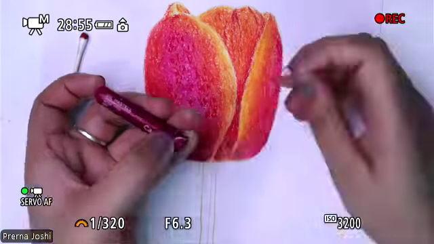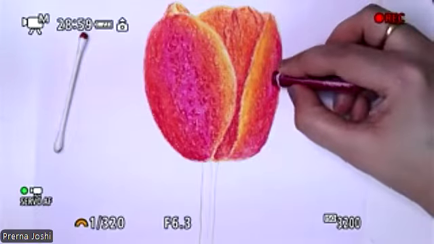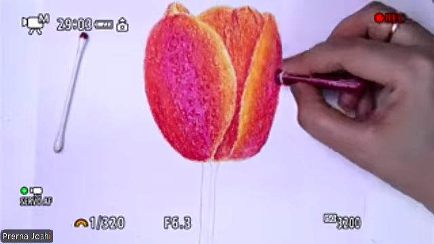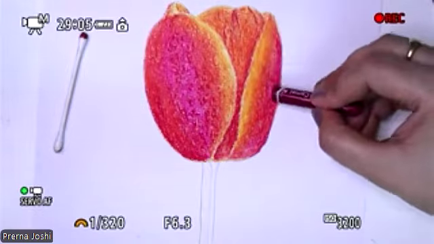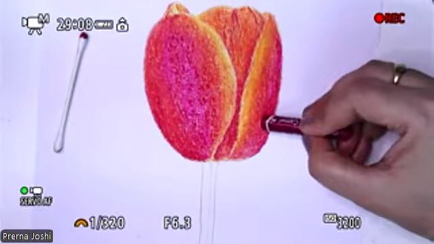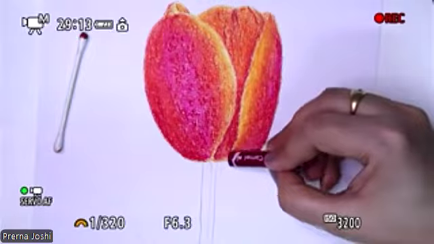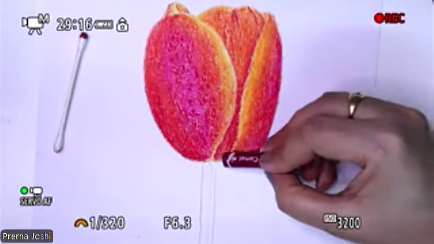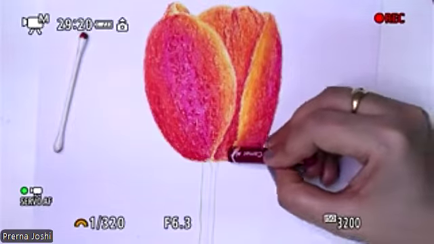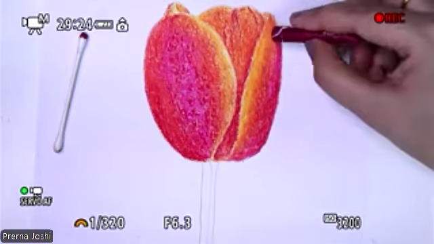Okay. We are just applying shade, no blending, nothing, just applying.